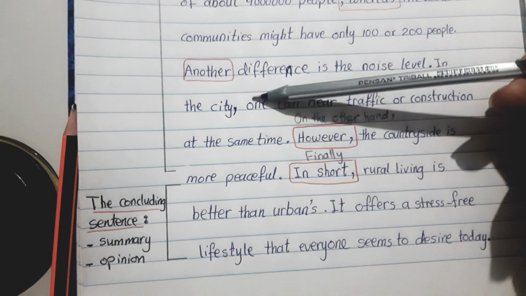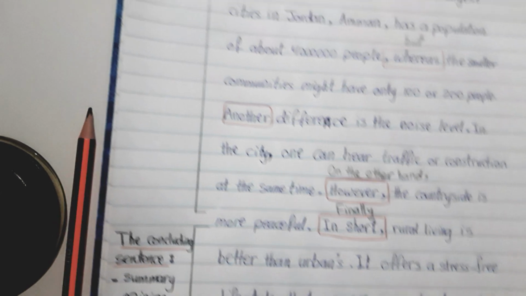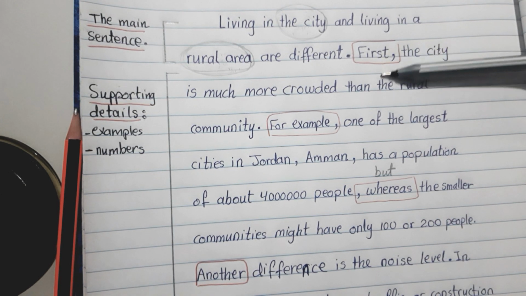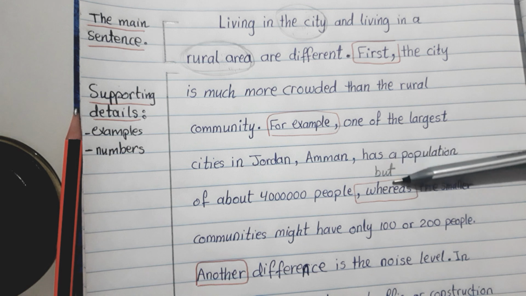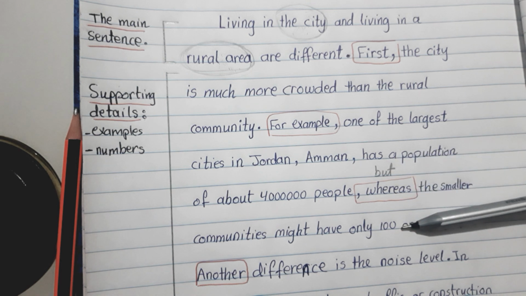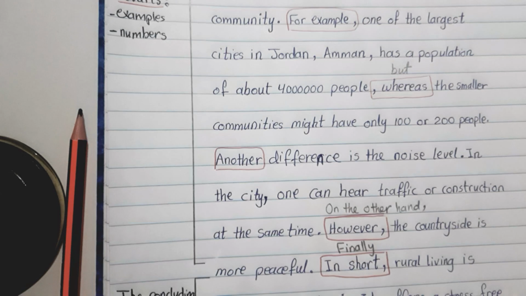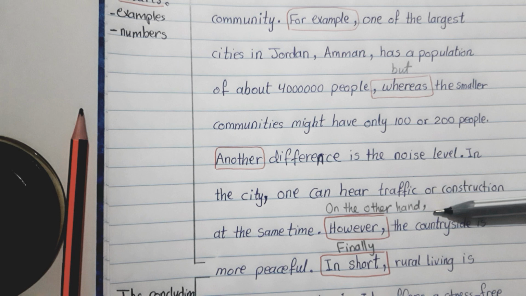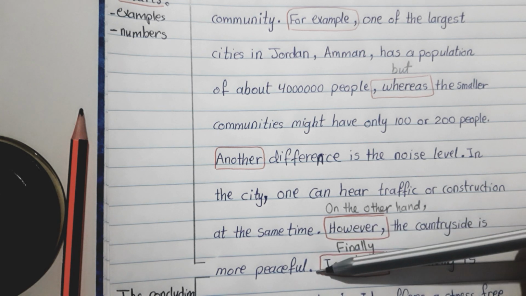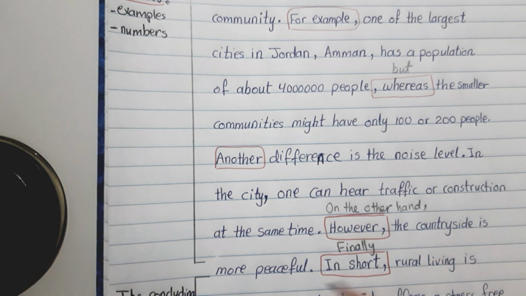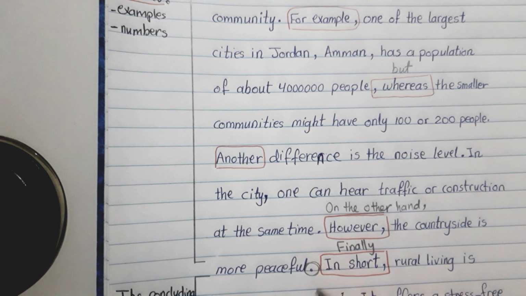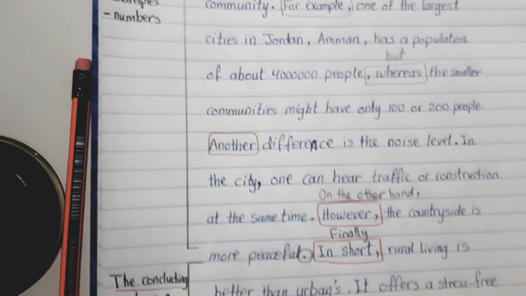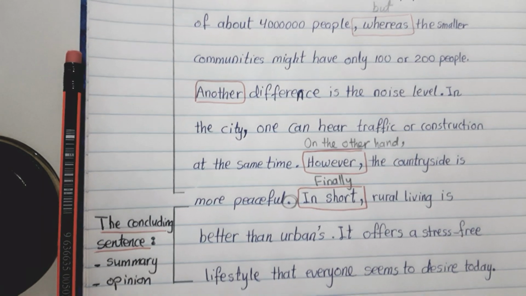Now I have talked about, if you look here, my first supporting detail with all the examples. And then I moved into another supporting detail with all the examples until I reached here. So here, I'm done, okay? I told you I tried to write a very simple paragraph for you, okay? So that you can make a start.